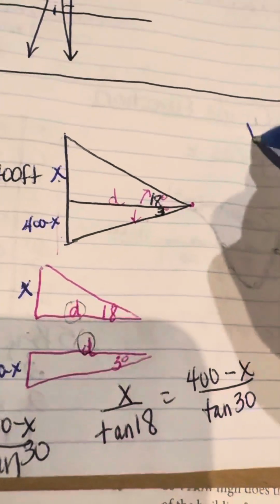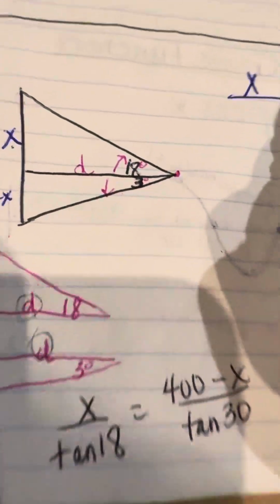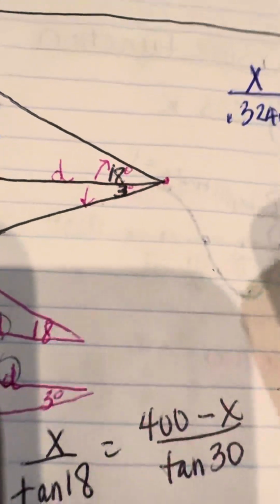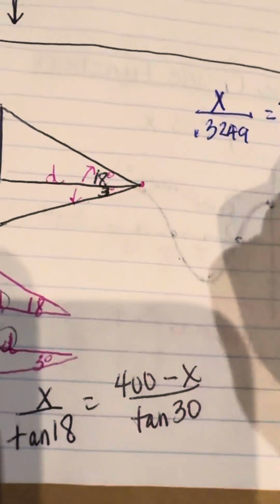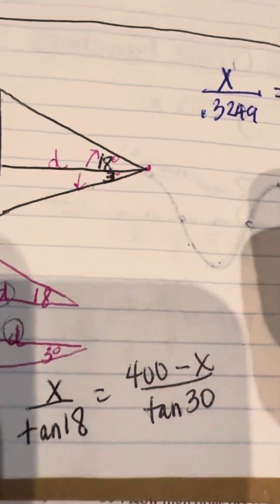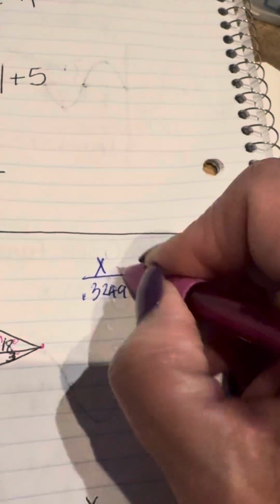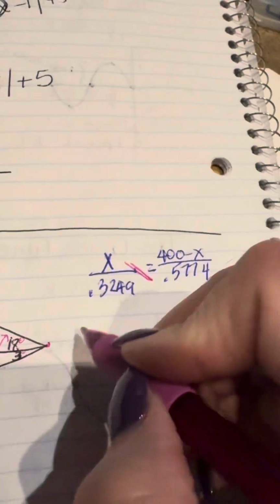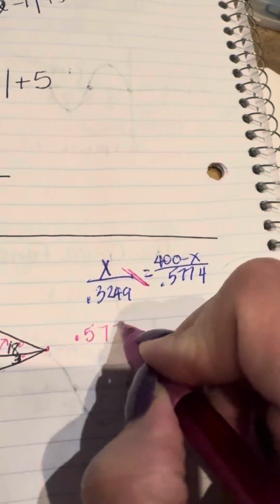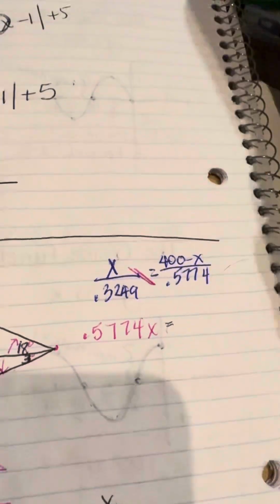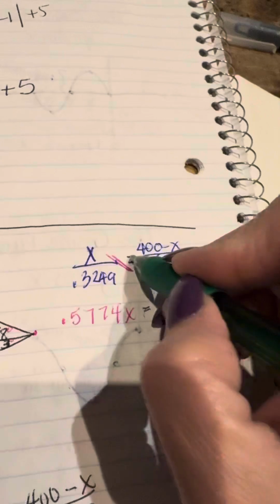So I'm going to have X over the tangent of 18, which is 0.3249, equals 400 minus X over the tangent of 3, which is 0.5774. And I can solve this. It's a proportion. In a proportion, the cross products are equal. So this cross product is going to be equal to this cross product.